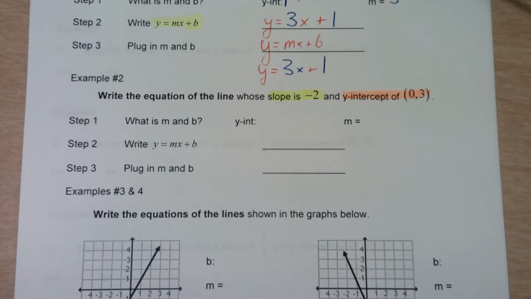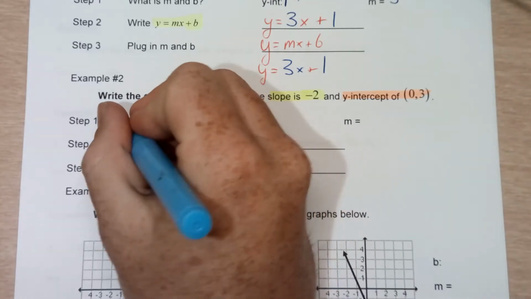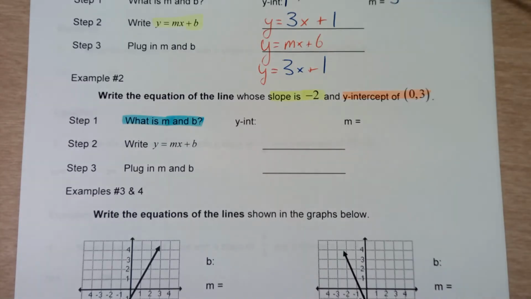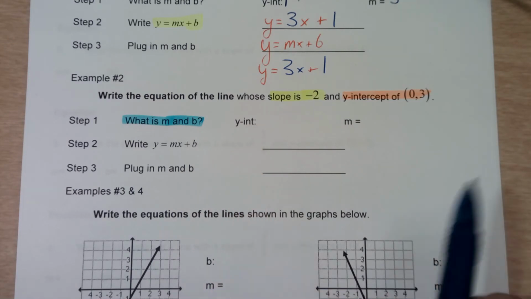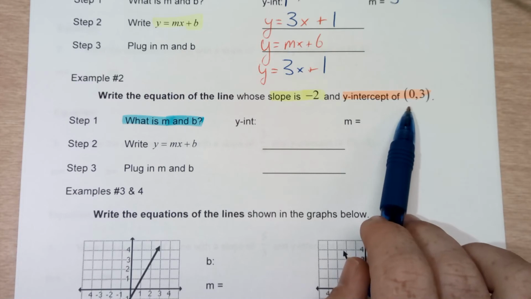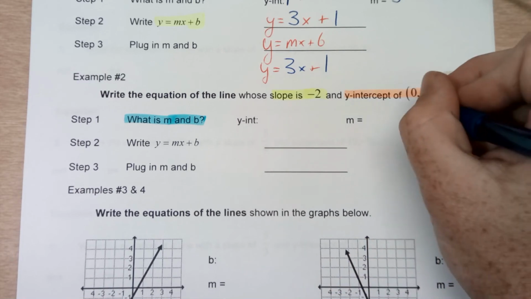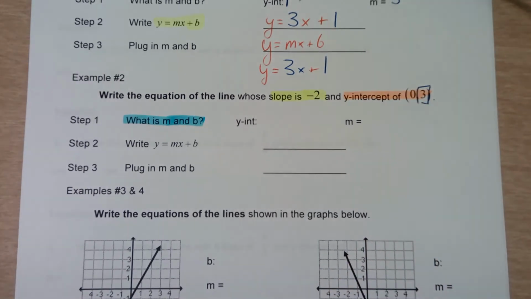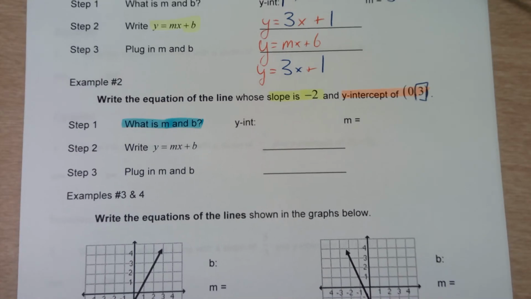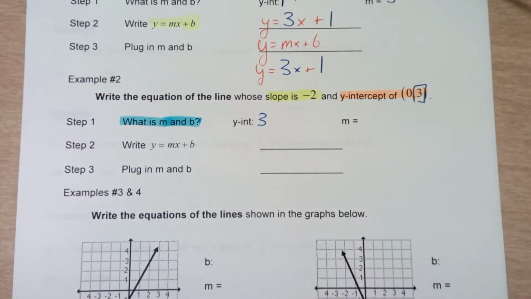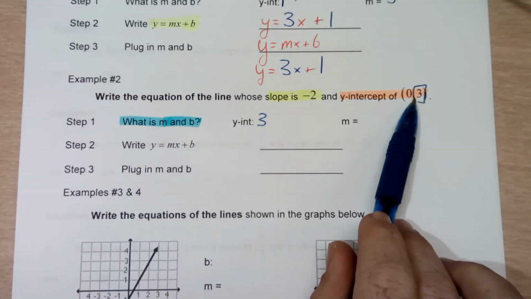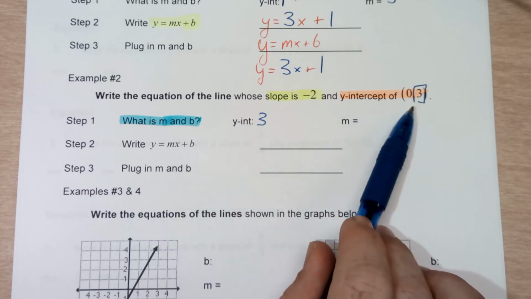So it says, what is m and b? That's what we're supposed to figure out first. Okay, so m is our slope, b is our y-intercept. So first it wants us to write down our y-intercept. Our y-intercept here, it tells us is (0, 3). And remember, it's going to give us that as an ordered pair. We're only worried about our y-coordinate on our y-intercept. So our y-intercept here is 3. I know my y-intercept is 3 because I got that directly from right there.